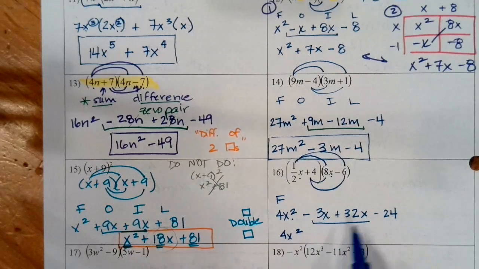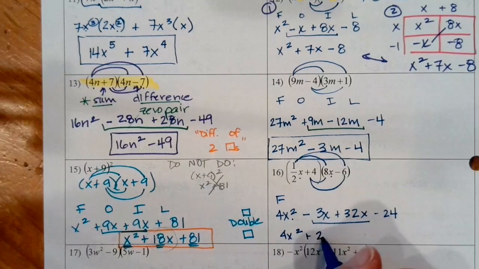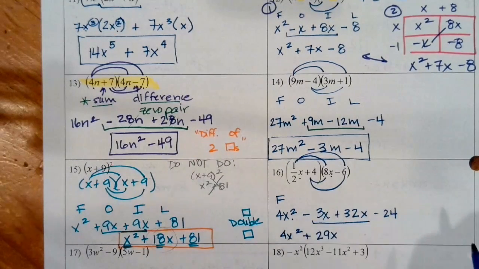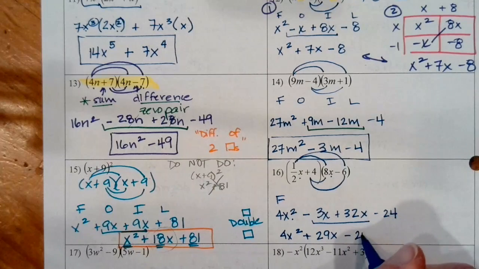32 minus 3 minus 2 takes me back to 30. One more puts me down at 29 x's. Minus 24.